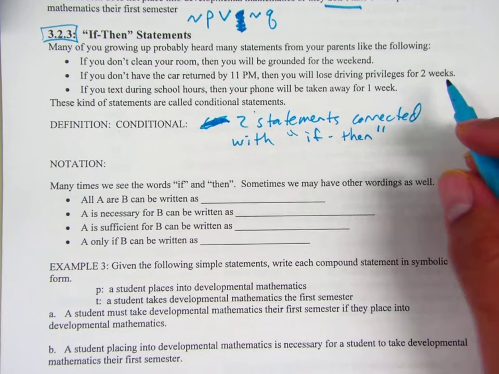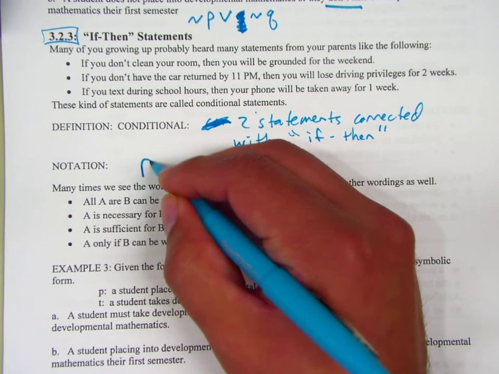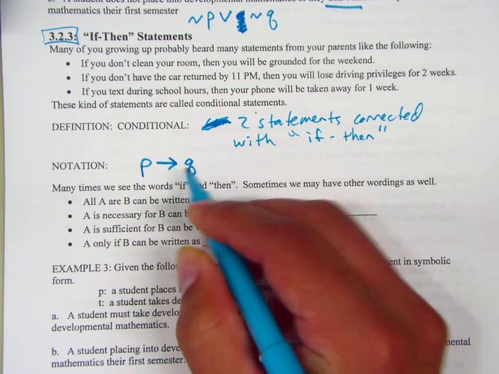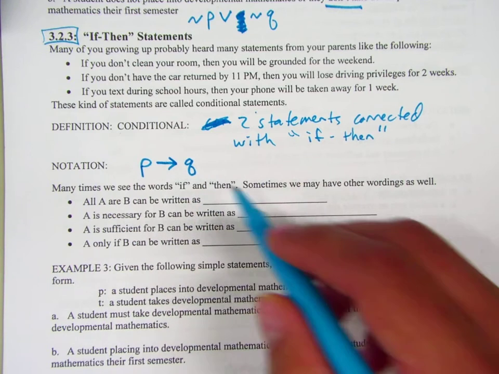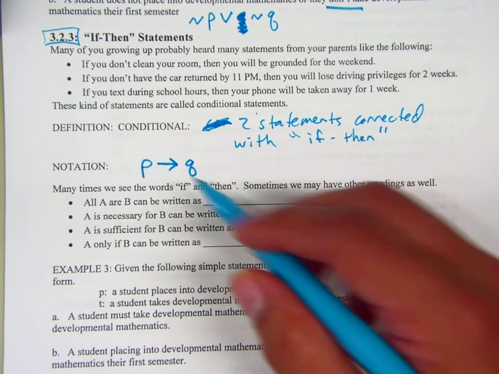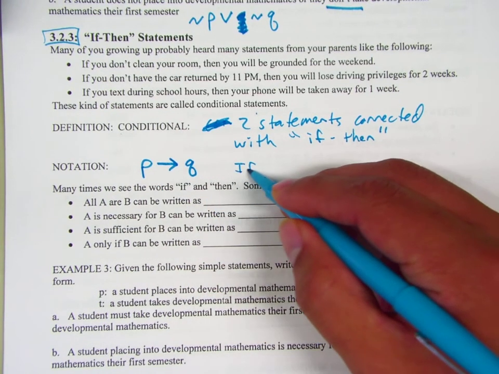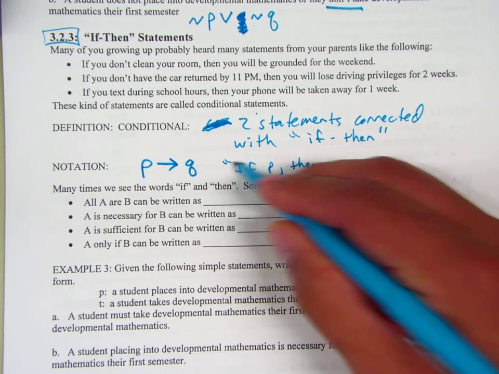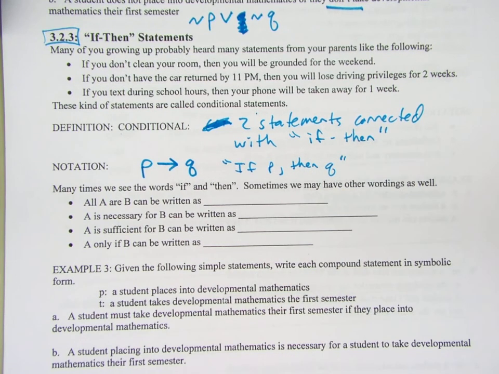Okay, and the notation, typically, you know, you have your letters, P, then you have this little arrow, Q. Okay, and the way you read this is if P, then Q. That's how you would read that, so that we know what we're talking about. Okay.